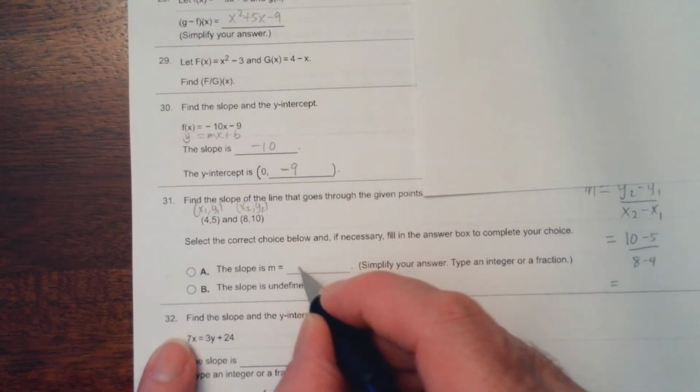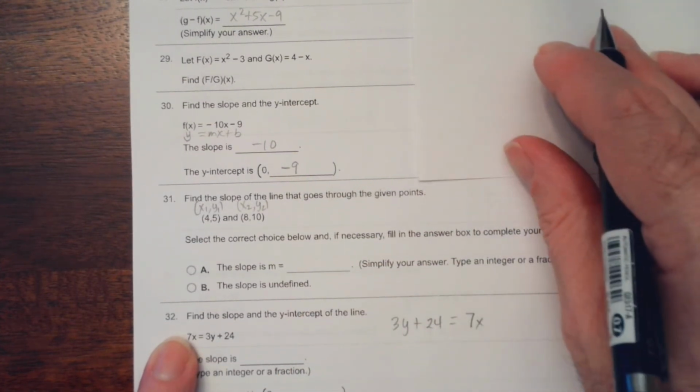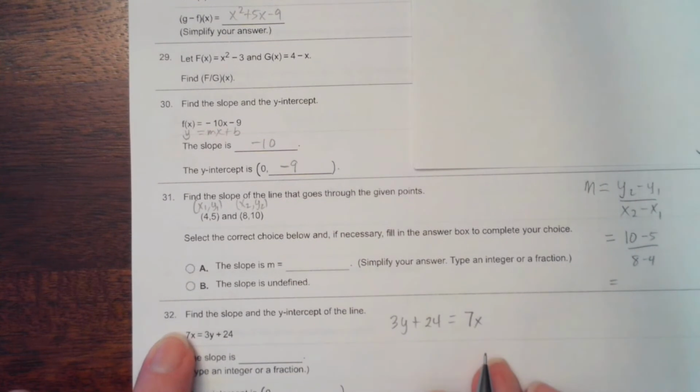So we said the slope, oh wait, no, we're done with 30. Let's go on to 31.